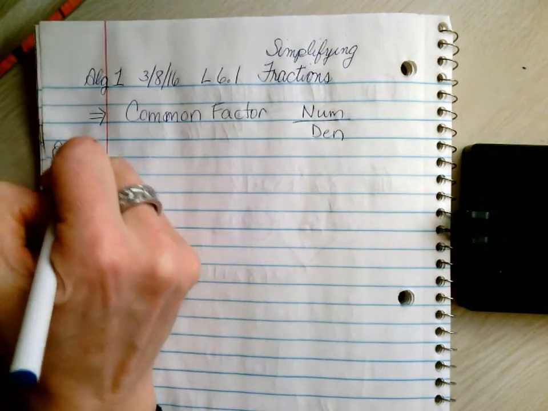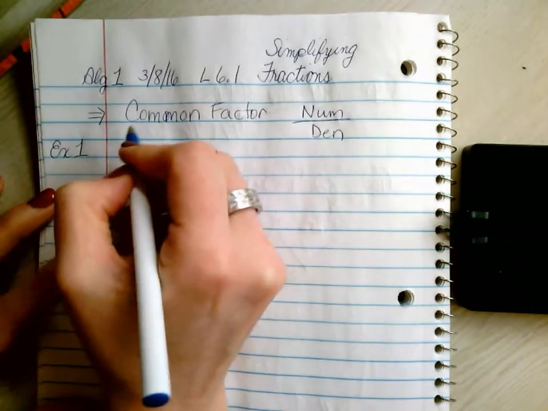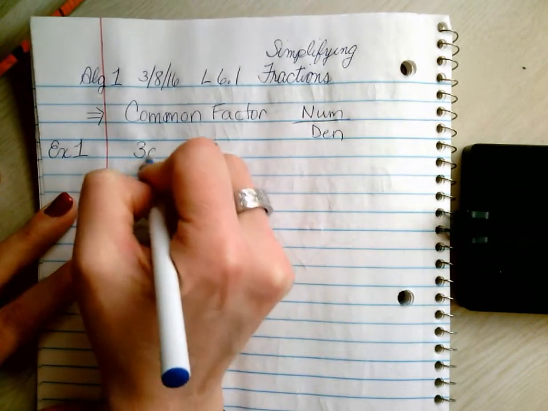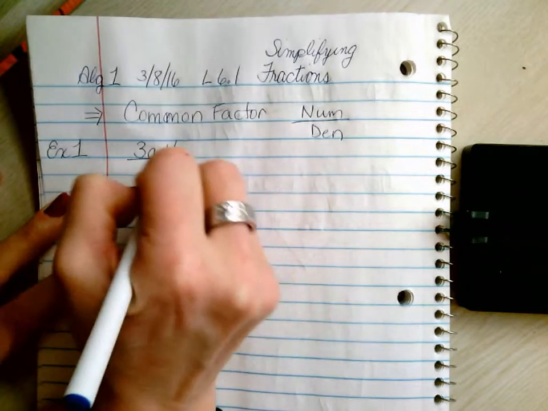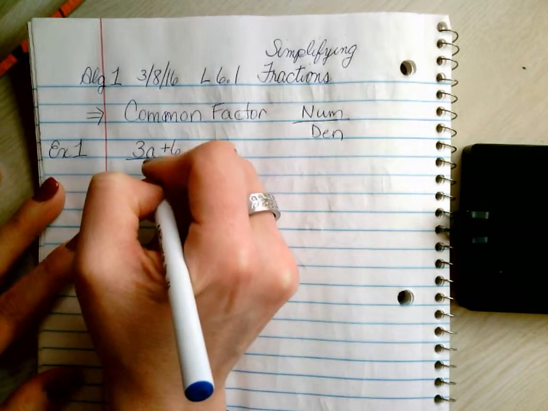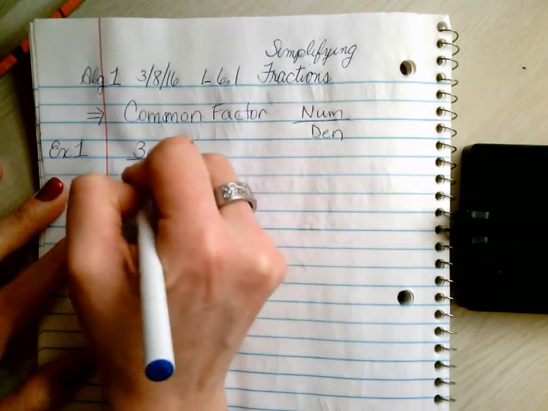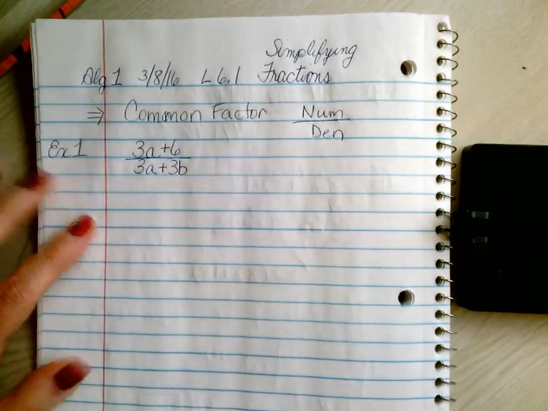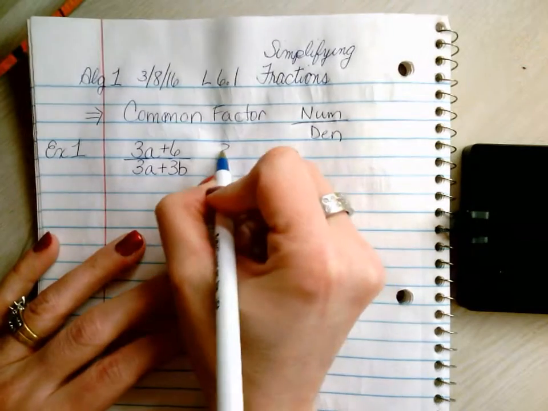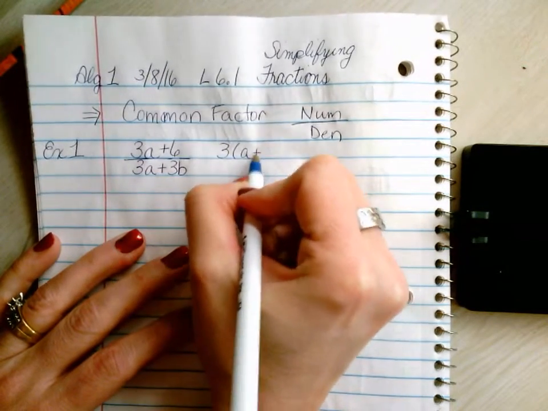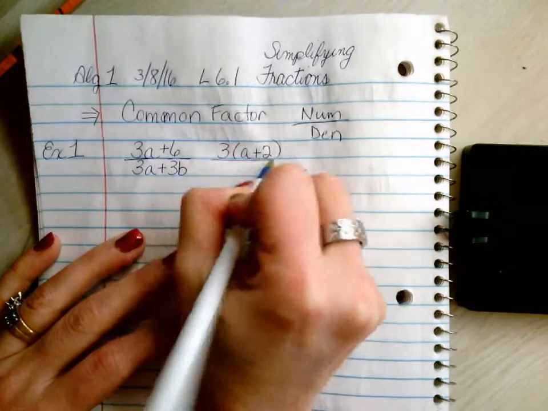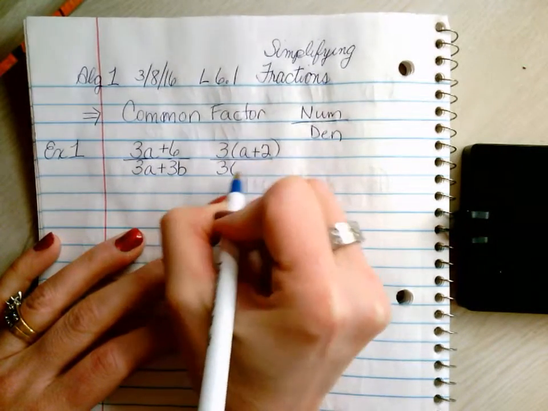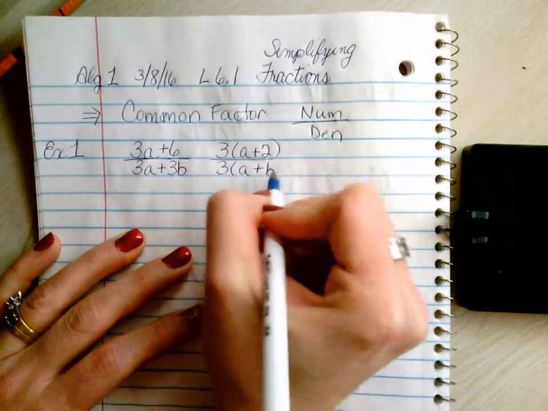Let's start with example 1. Jump right into the deep end of the pool. 3a plus 6 over 3a plus 3b. Okay, first things first, let's see if we can factor anything out. 3 times (a plus 2). How about 3 times (a plus b)?